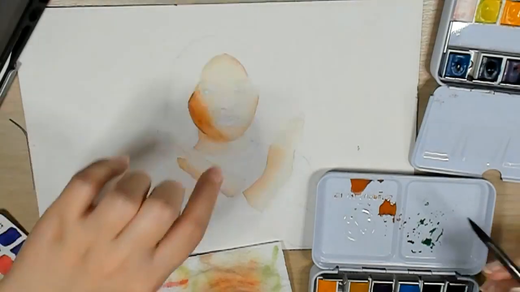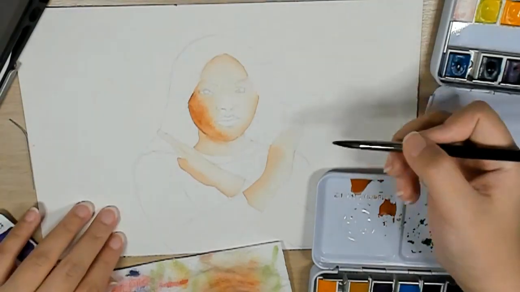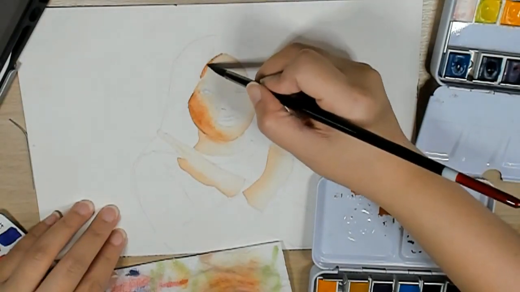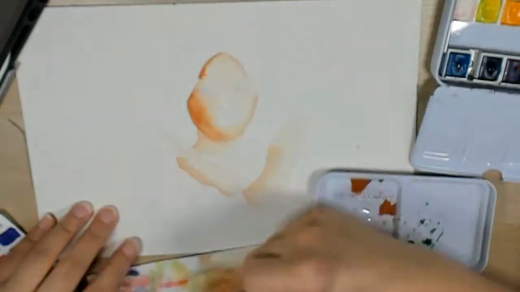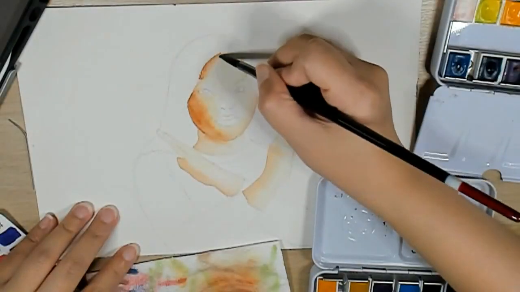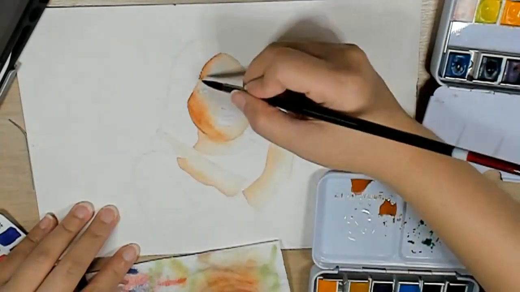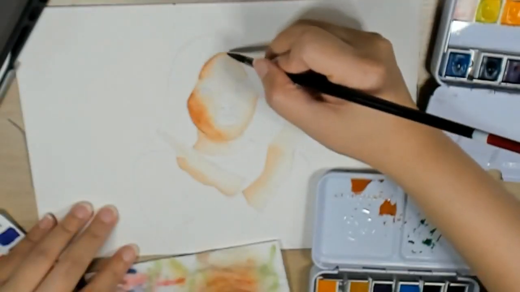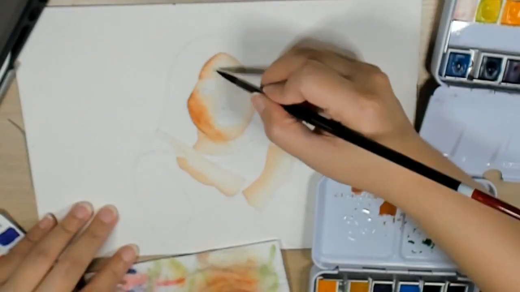Now I'm going to add on the forehead. So I'm already using a much deeper, much darker value of the same mixture that I earlier used for the first layer. So it's the same mixture. I'm just really layering so I can control it better.